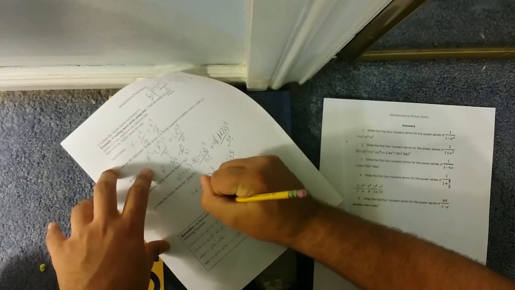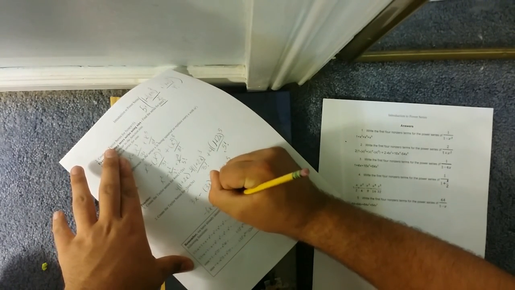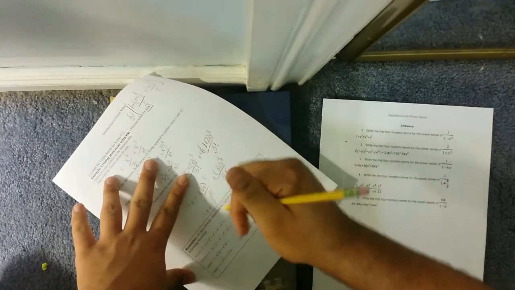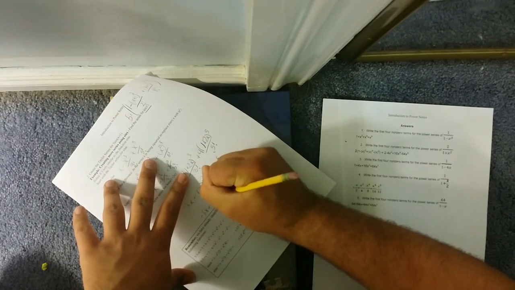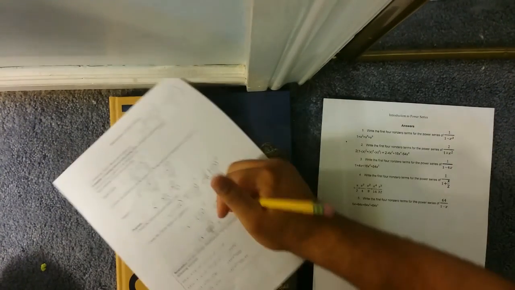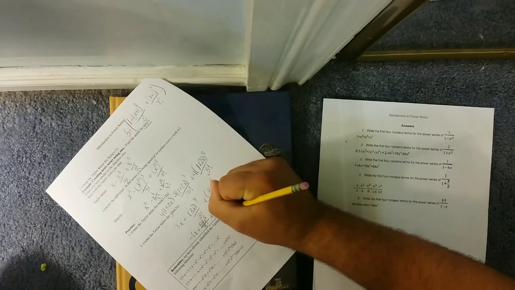Alright, so now we have to multiply all this by -2, so it becomes -6x plus 2, 3 to the power of 3 is actually 27, so that'll be 54x to the third over 3 factorial plus, 3 to the 5 is actually, let's see, 243 x to the fifth over 5 factorial.